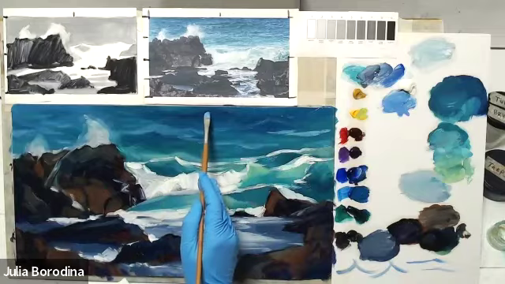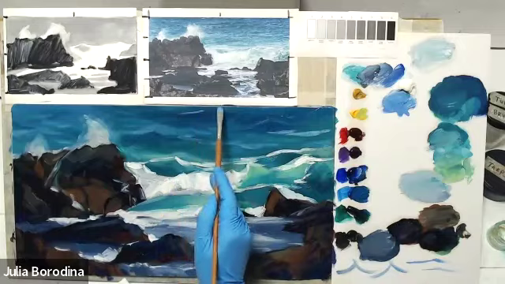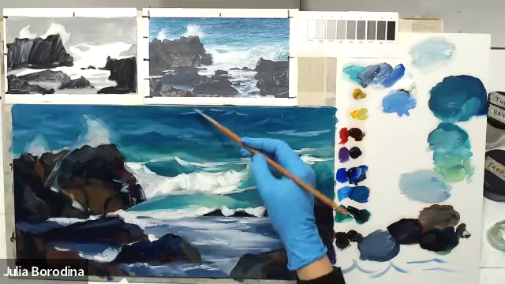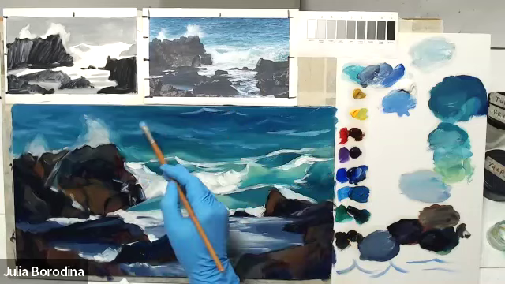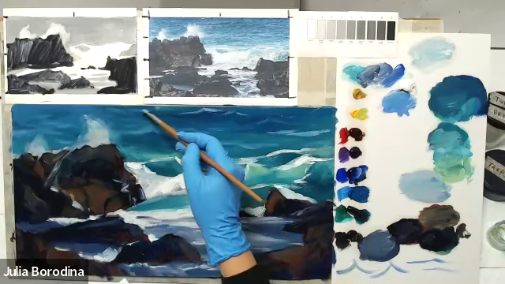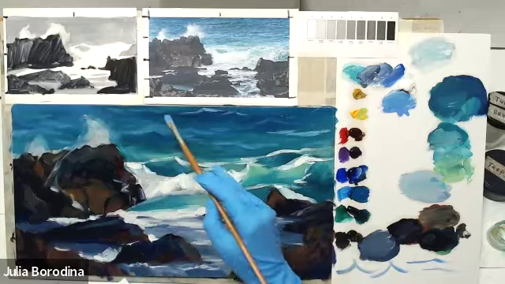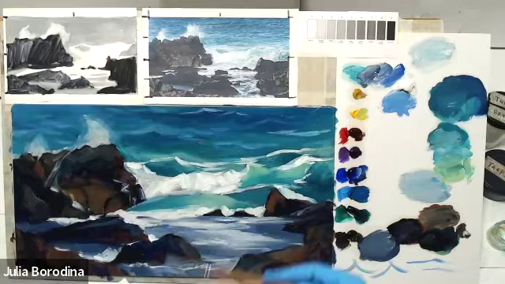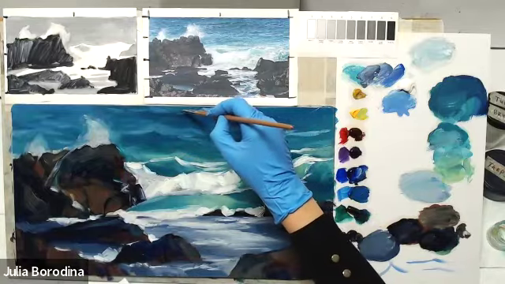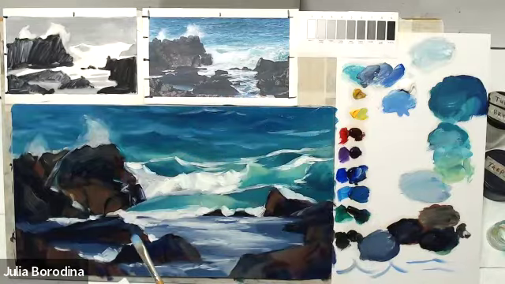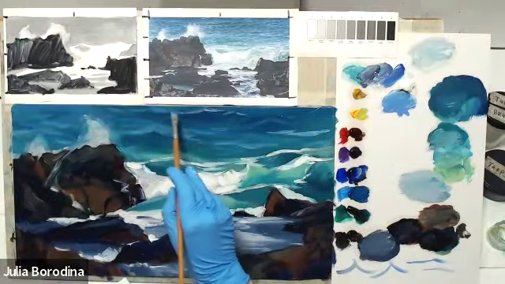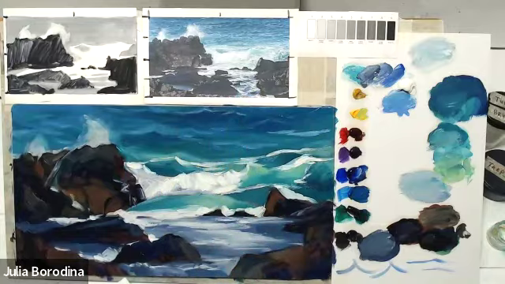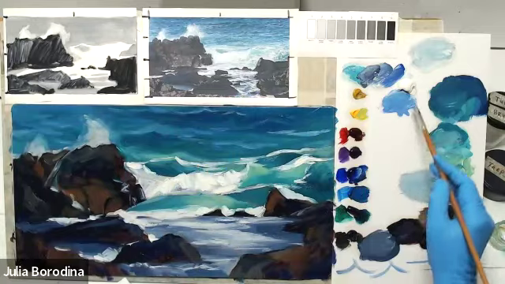And then there was my wave here as well. Starting with a little more abrupt boldness and then taking it to softness. So by wiping the brush, that's quite nice.